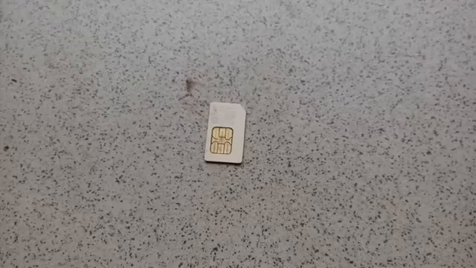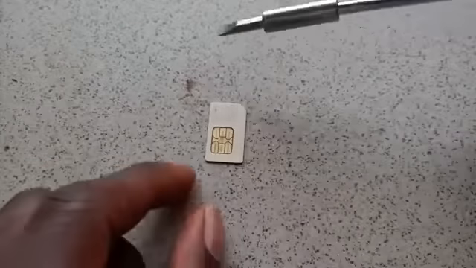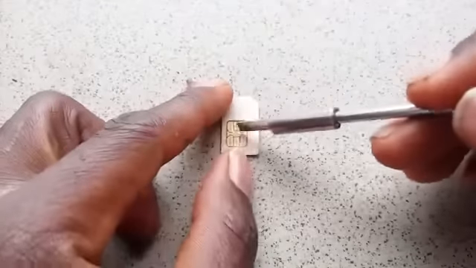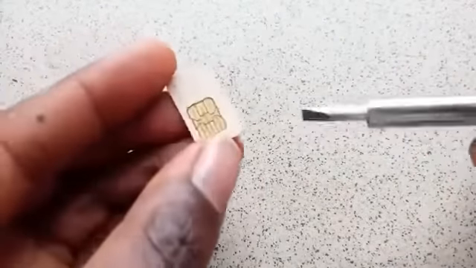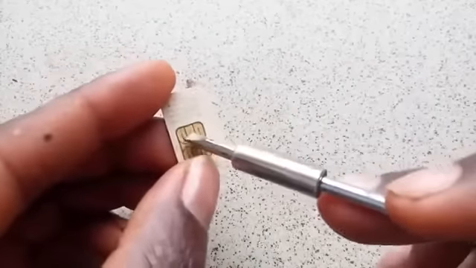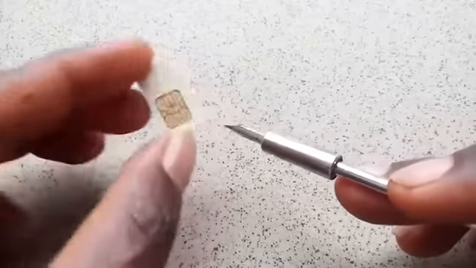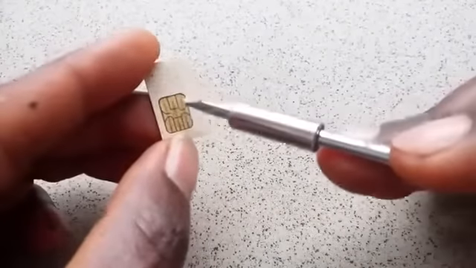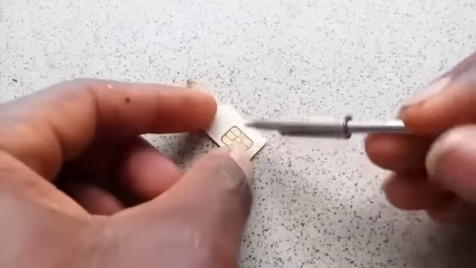Yes, you have to scratch at least one of the partitions. When you have 6 of these SIMs, you take one of the SIMs, you come here and scratch this part. Let me just do it.